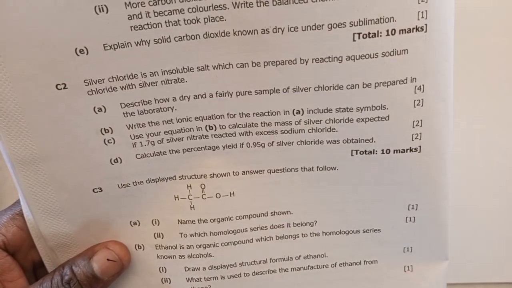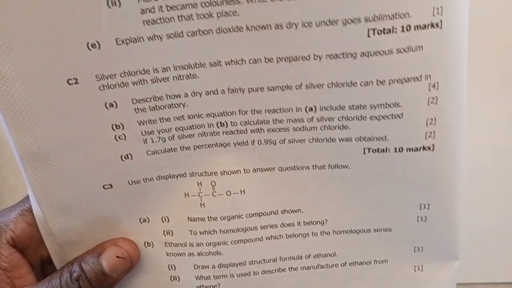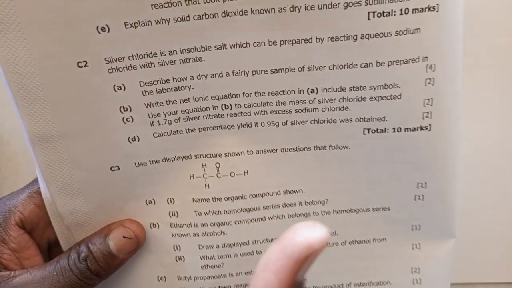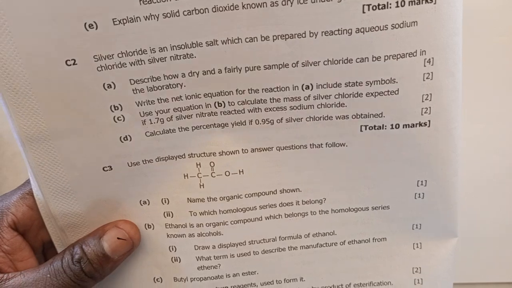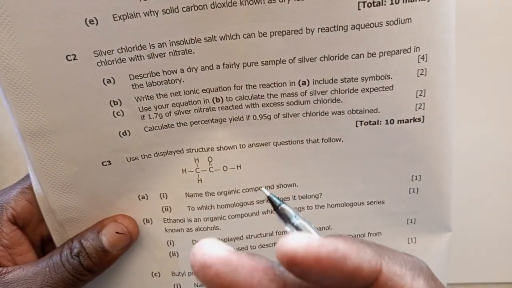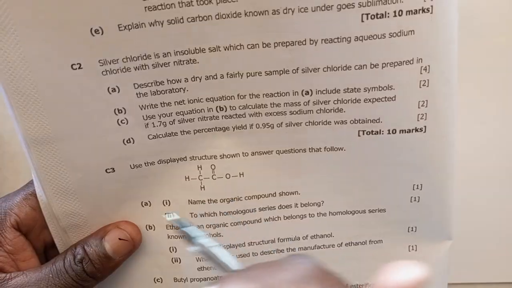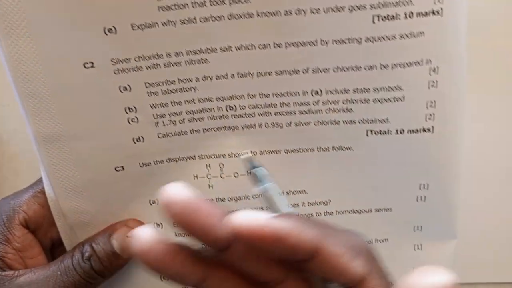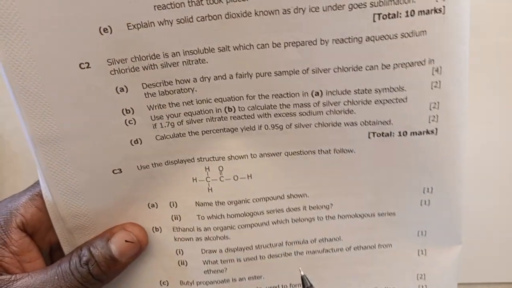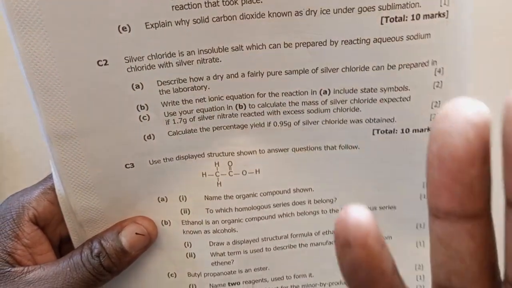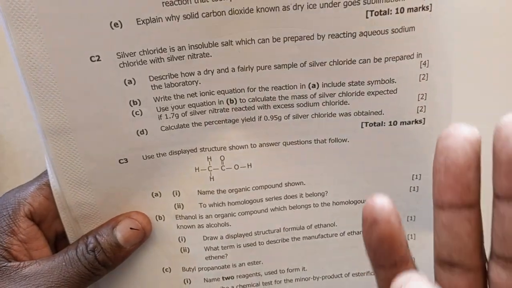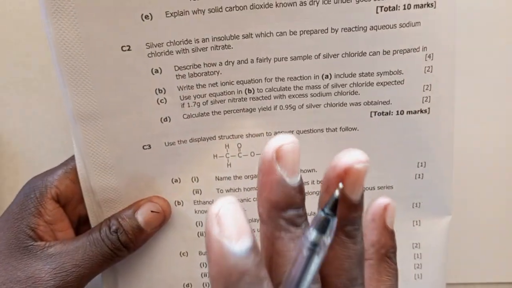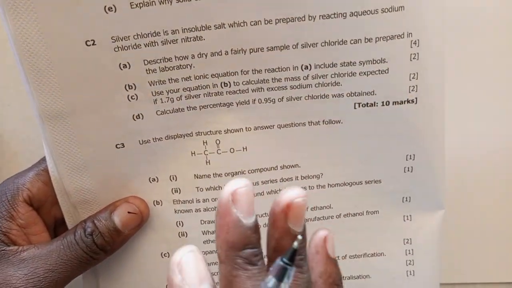Let me repeat that. The second step is to filter off sodium nitrate so that you can remain with silver chloride on the filter paper. The third step is to use distilled water to clean the precipitate, the silver chloride. And the last step is to dry the silver chloride between 2 filter papers. Those are just the steps that you need to put there for you to be awarded the 4 marks.